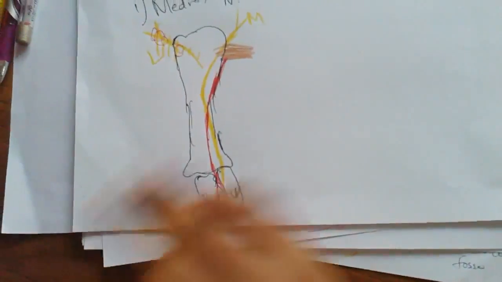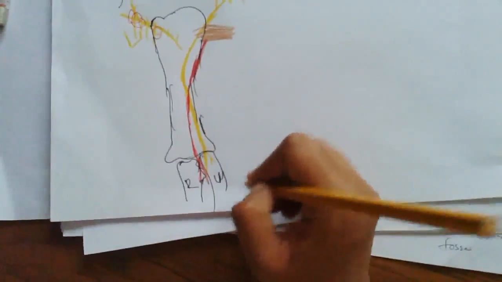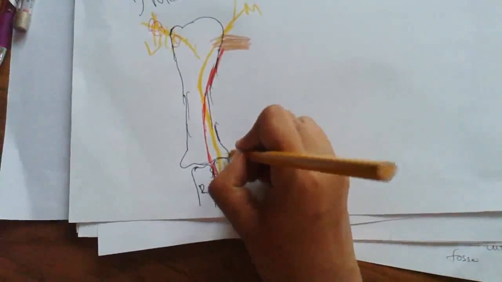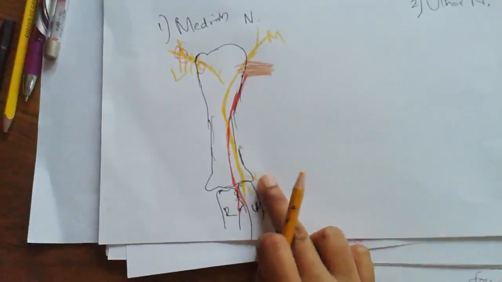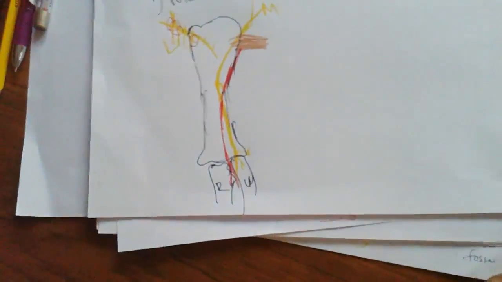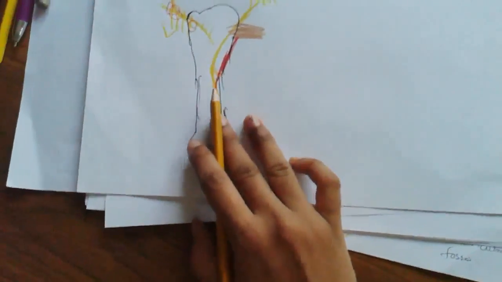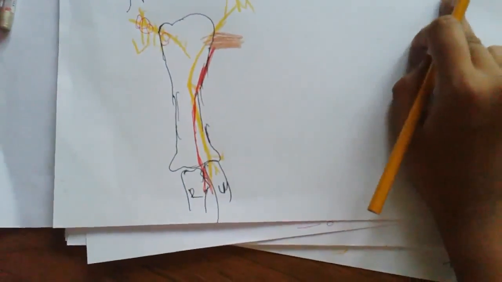Mostly, it doesn't give many branches to the muscles, but it gives a branch to pronator teres in the cubital fossa, and it also gives an articular branch to the elbow joint. And also a branch to the brachial artery, because arteries also need nerve supply. Okay, this is the median nerve, and the second nerve that you have to see is the ulnar nerve.